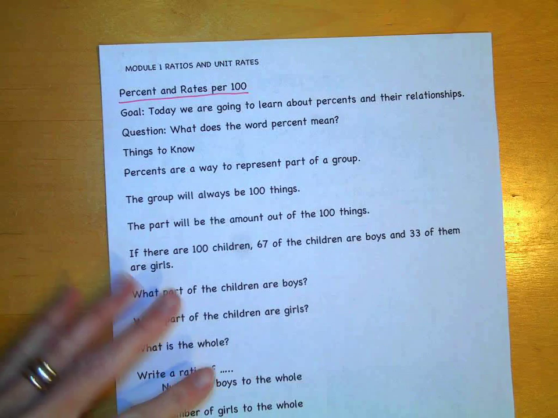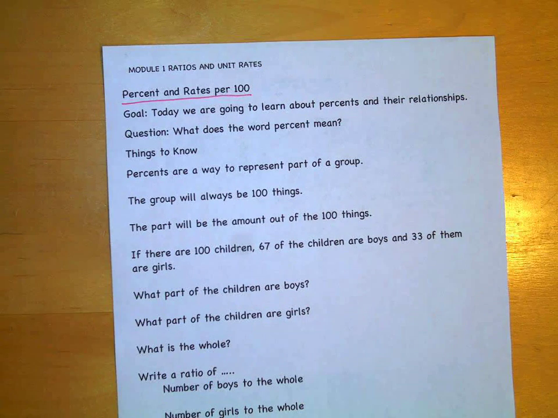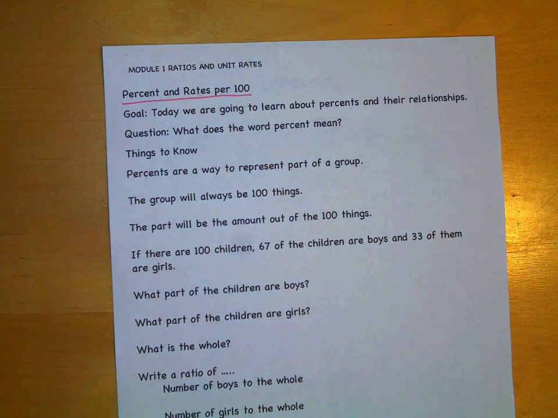The name of this lesson today is percent and rates per 100. So we're actually taking our knowledge that we've been learning about rates and we're going to apply them to percents. And if it's a percent, then it means that it has rates per 100. So you know your denominator is always going to be 100 when you're working with percents.